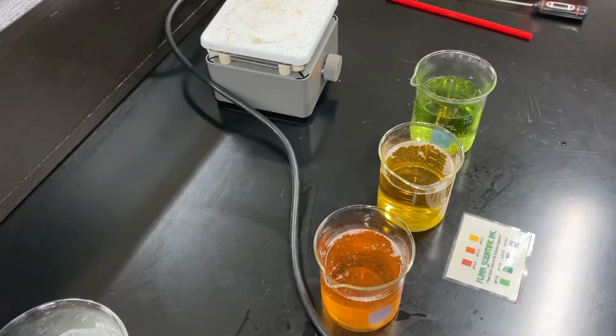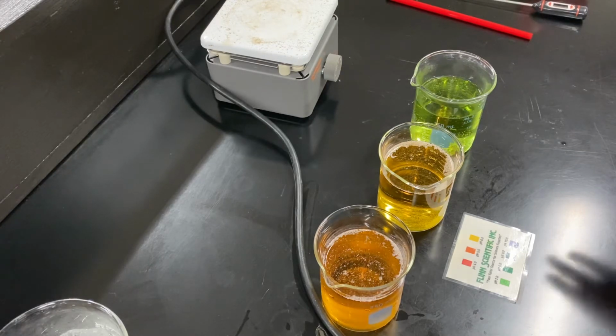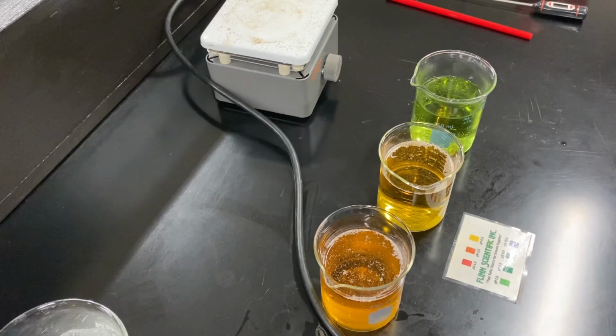Cold water is still going. And cold water is done. So, mark your times for how long it took each one to dissolve the solid tablet.